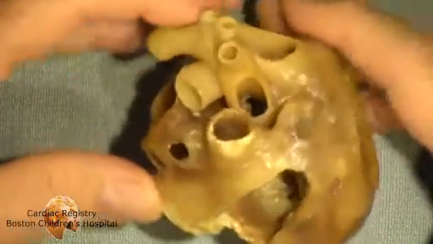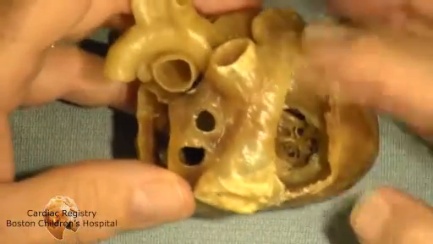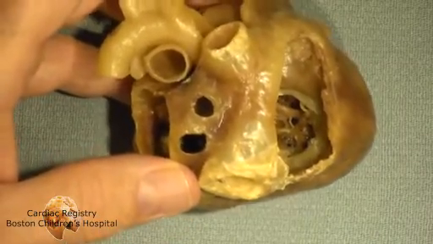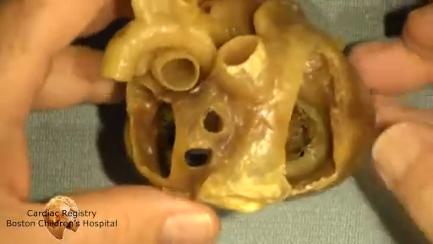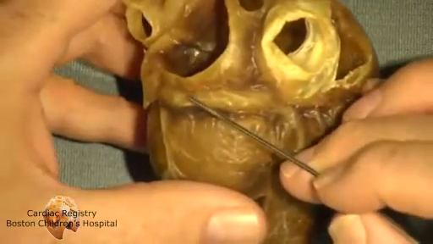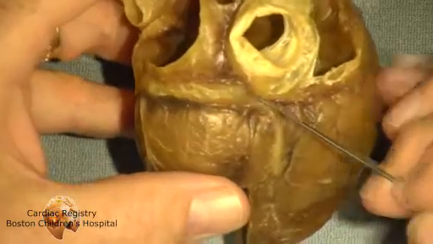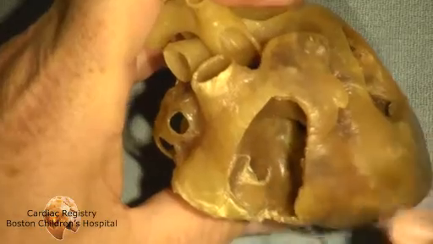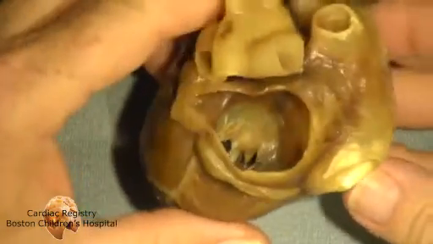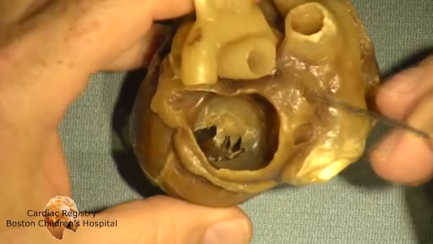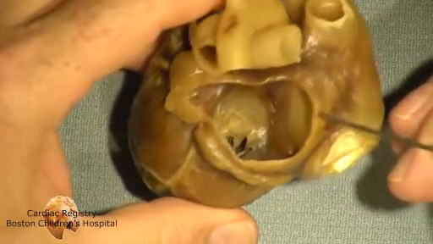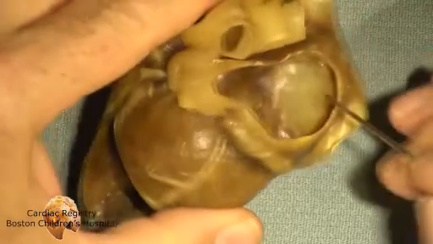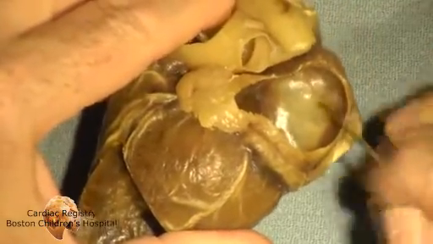Features on the external surface of the heart include the superior vena cava and the inferior vena cava, which drain into the right atrium. Also, the coronary sinus here in the left posterior AV groove drains into the right atrium as well through the ostium of the coronary sinus. The pulmonary veins, the right veins seen here, connect to the left atrium. The right pulmonary veins are adjacent to the interatrial septum.